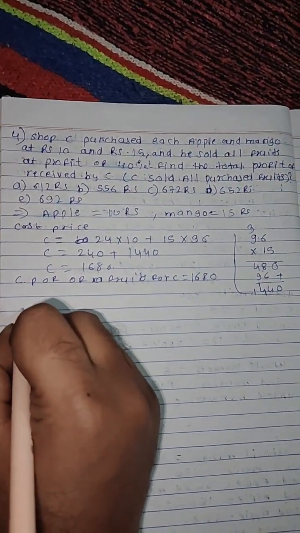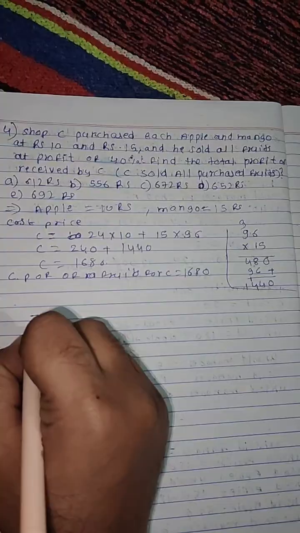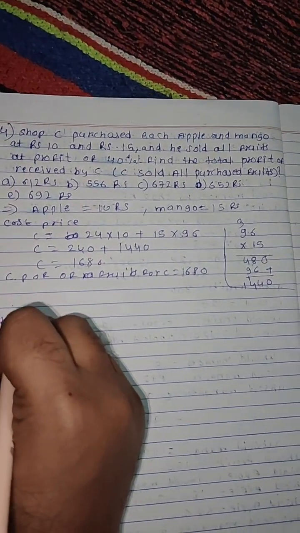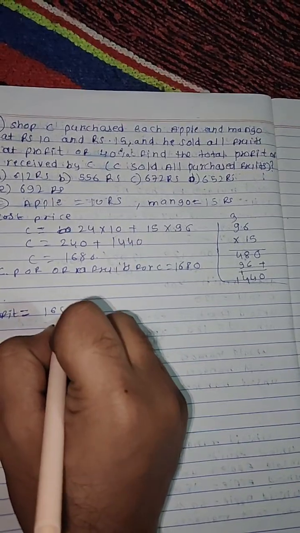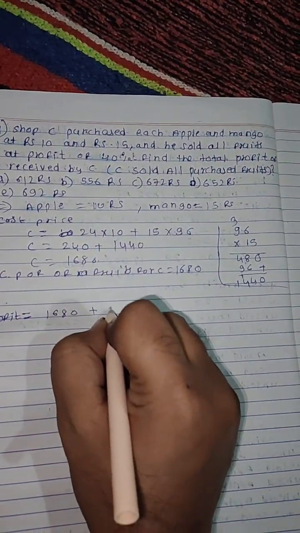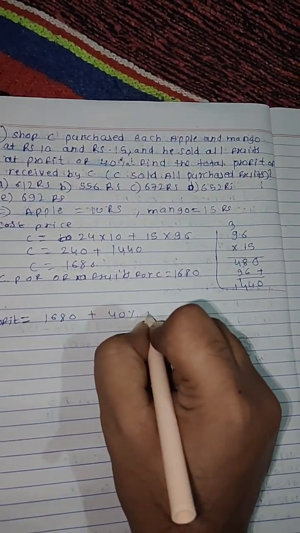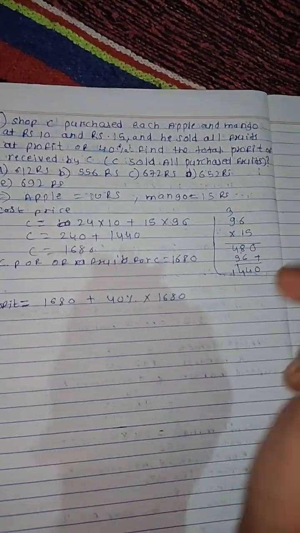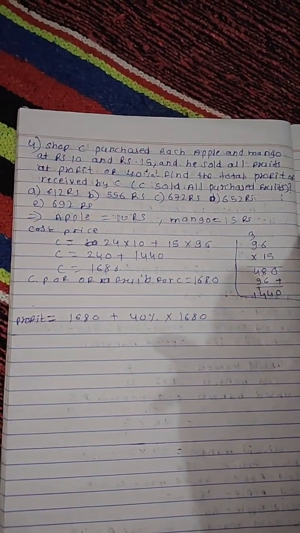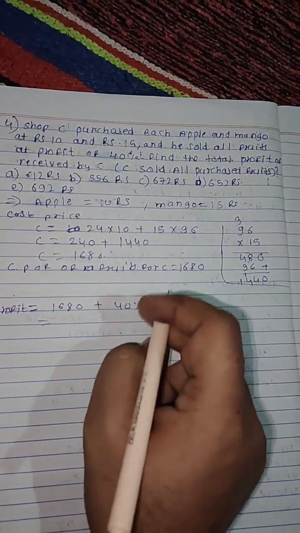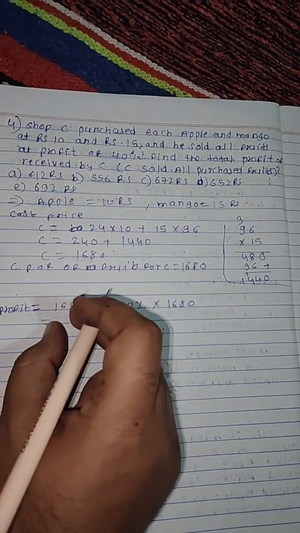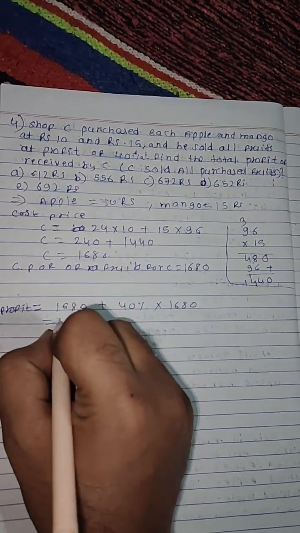So profit is 40%. Profit is 40% means 1680 plus 40% of 1680. He sold at a profit of 40%, so I'm writing 1680, and 40% of 1680 will get added to this 1680.